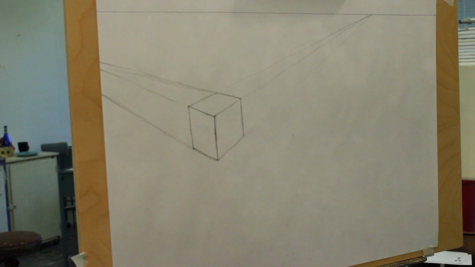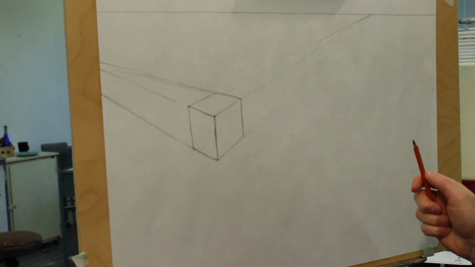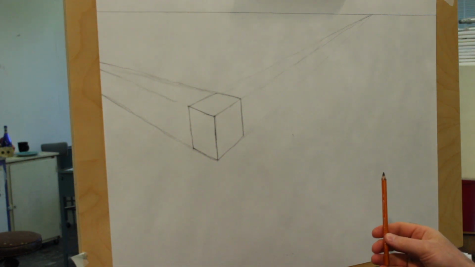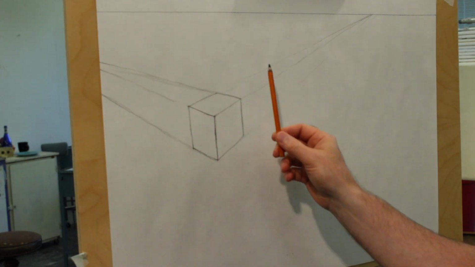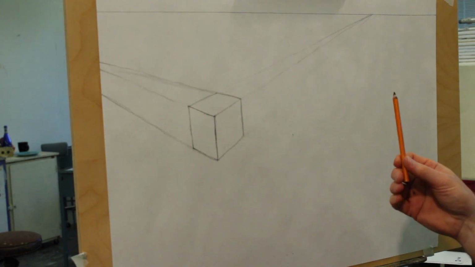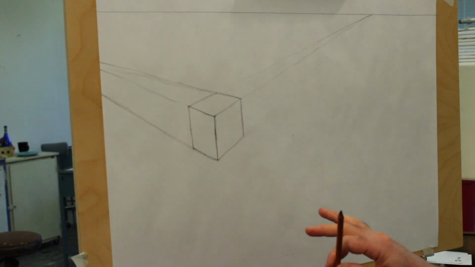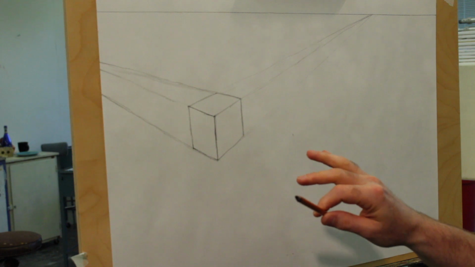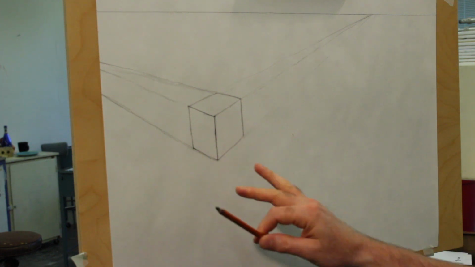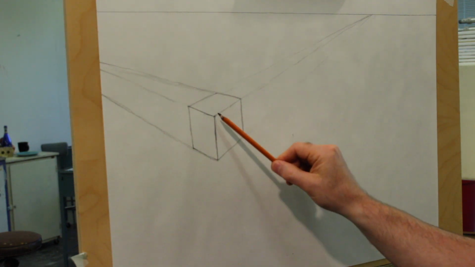3-point perspective. So I'm going to explain 3-point perspective. What I did first was I just drew out a box in 2-point perspective. So we have what amounts to a correctly drawn 2-point perspective box.